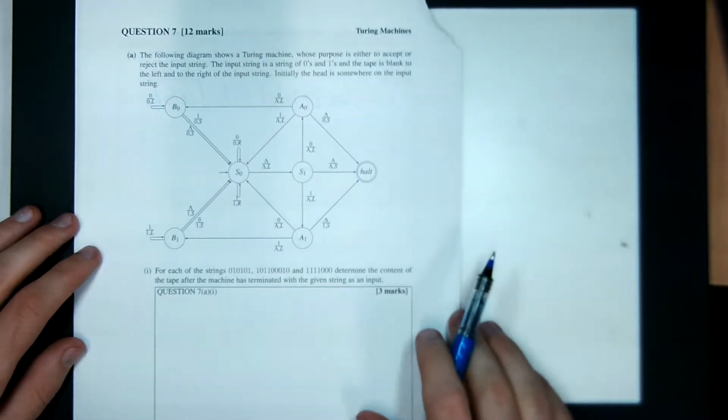Alright, last part of the exam, we're on to Turing machines. I'd leave this to the end. Turing machines are usually pretty laborious. The following diagram shows a Turing machine whose purpose is either to accept or reject the input string. Initially the head is somewhere over the input string. For each of the strings, determine the content of the tape after the machine is terminated with the given string as an input.